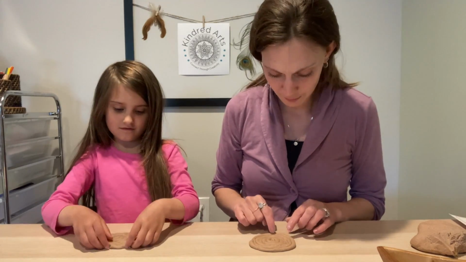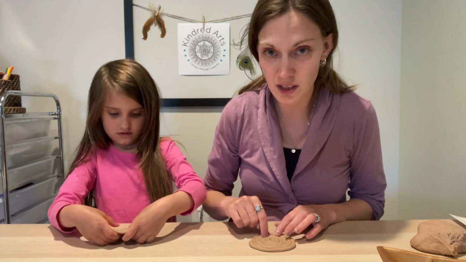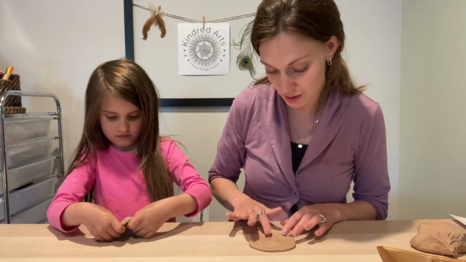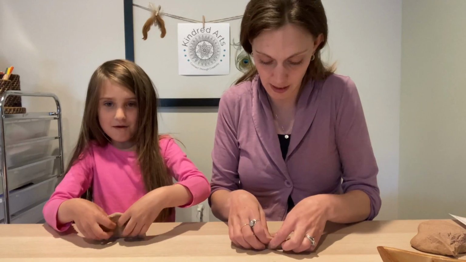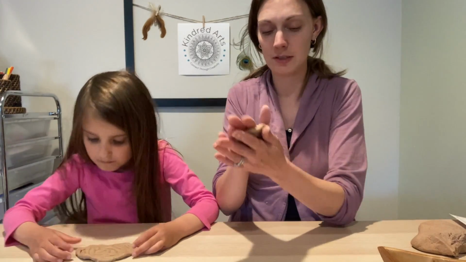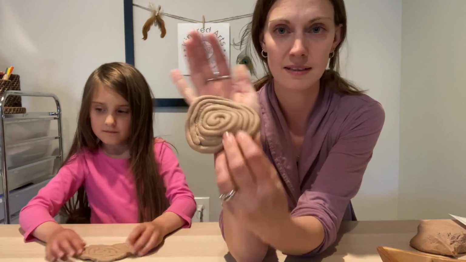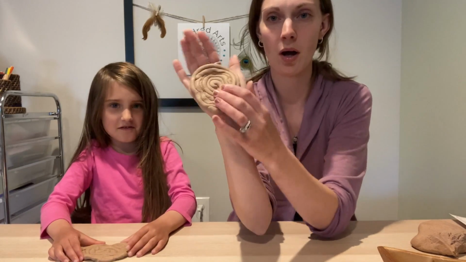When Kyla and I finished our base, we were just talking about how if we look down and see any areas where we can see in between the coils, we want to tap down so that the coils are touching everywhere on our base. So I'll hold mine up so you can see. There's the base of our nest. It's just a little bit bigger than my palm.